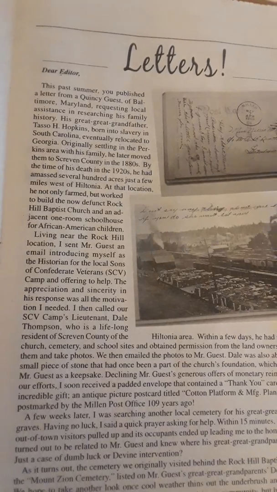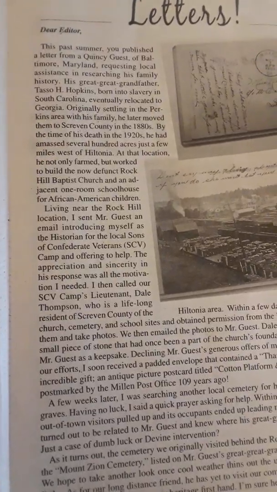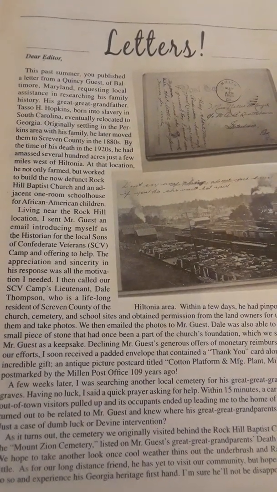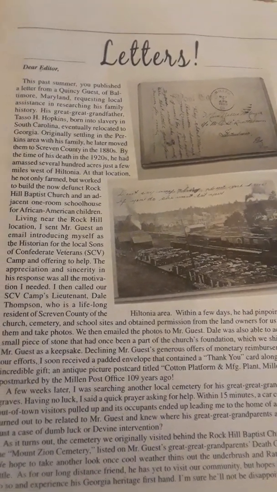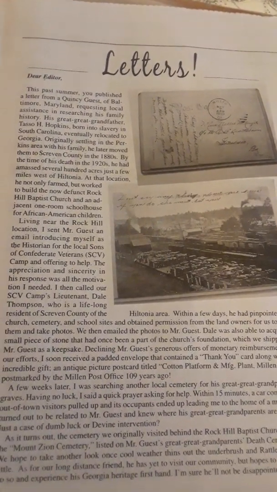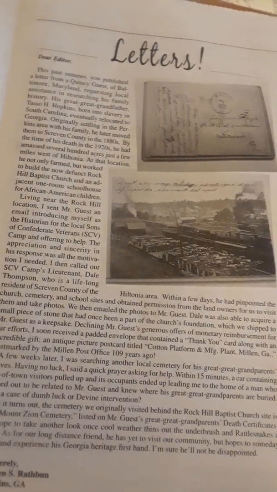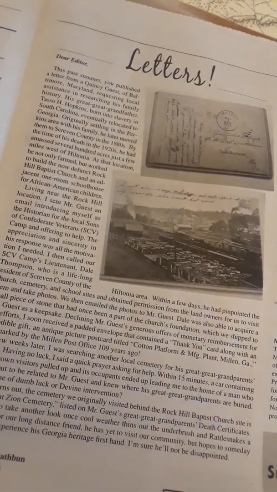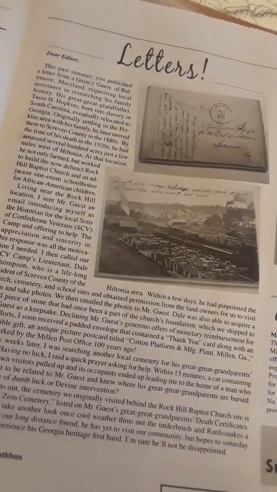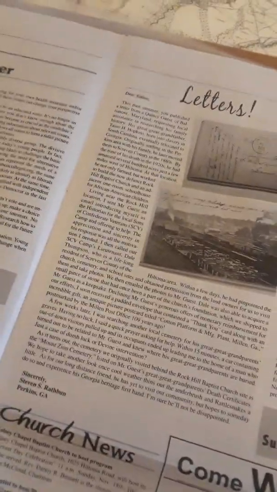That's the article there. I reached out to a gentleman there to help me with some research. I had no idea that the person I was reaching out to was a historian for the local Sons of the Confederate Veterans, and he really hooked it up for me. He helped me find my great-great-grandparents' burial ground in Hiltonia, Georgia. So this is the newspaper article. And so, don't give up on your research. Be encouraged. There are tons of people that would love to help.